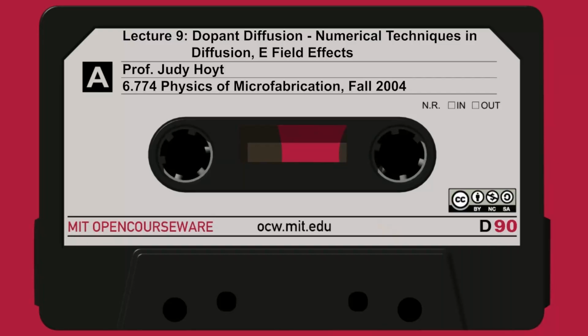Again, assuming that in each case the diffusion satisfies the Gaussian assumptions. What we'll typically find as you go through a whole process is that some of the processing steps may be negligible. That's because the diffusion coefficient in this formula is exponentially activated, or it varies with temperature exponentially. So the highest temperature steps in the process typically dominate.